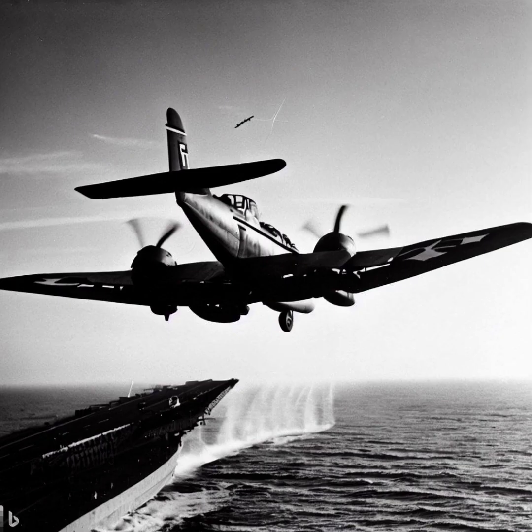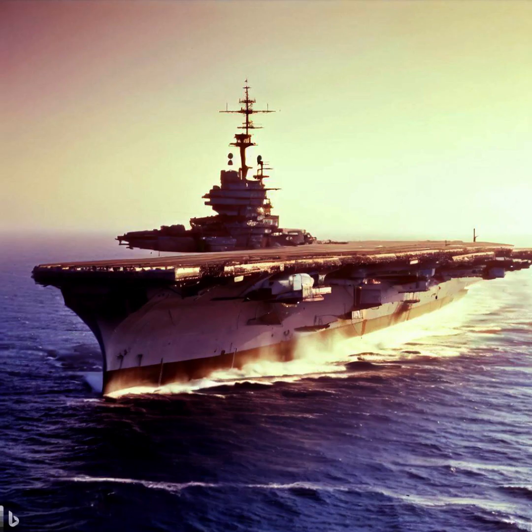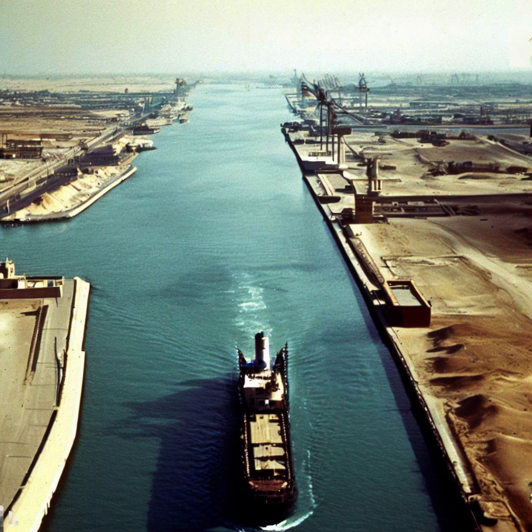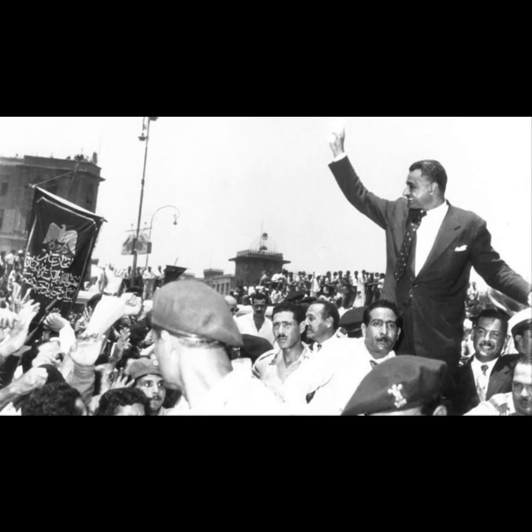6. Consequences. The Suez Crisis had several significant consequences. First, it marked a decline in the influence of France and Britain as global powers. The crisis highlighted their inability to act unilaterally and signaled a shift in power dynamics toward the United States and the Soviet Union. Second, it solidified Nasser's popularity in the Arab world, as he was seen as a champion of Arab nationalism against Western imperialism.